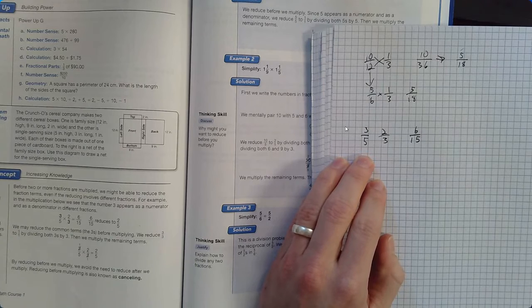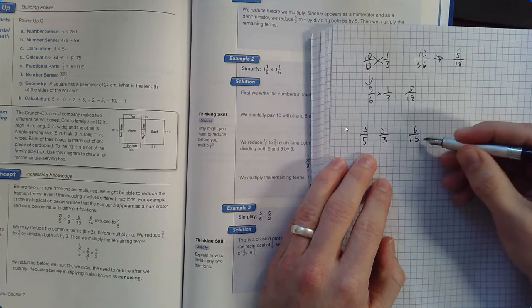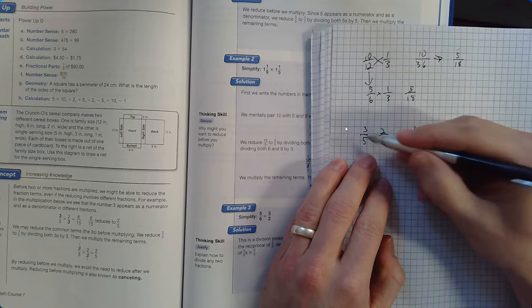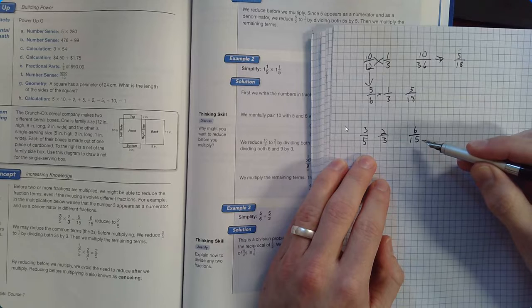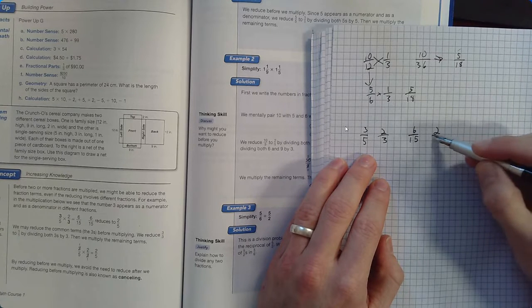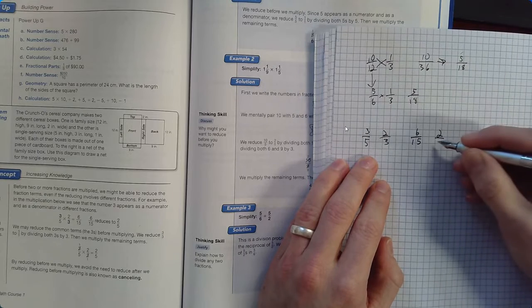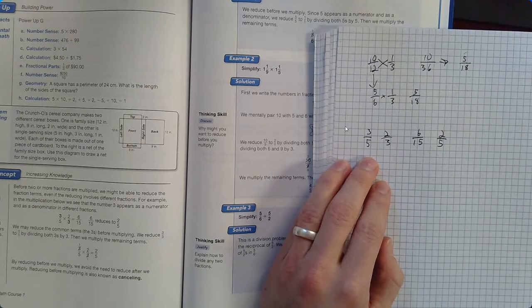But now I have to reduce, right? Well, here's why this works. When I'm reducing these numbers, I'm going to say, well, I know 3 goes into 6 2 times, and I know that 3 goes into 15 5 times, right?